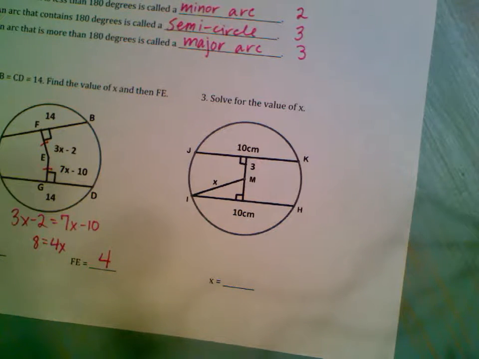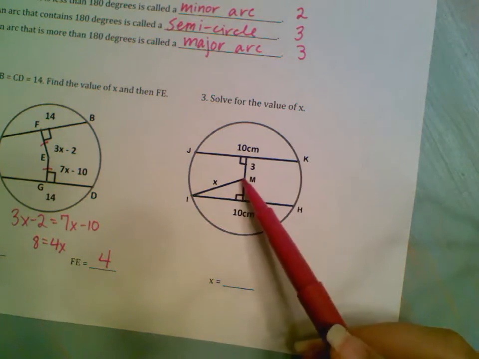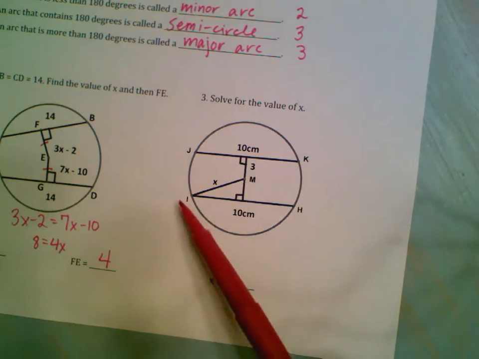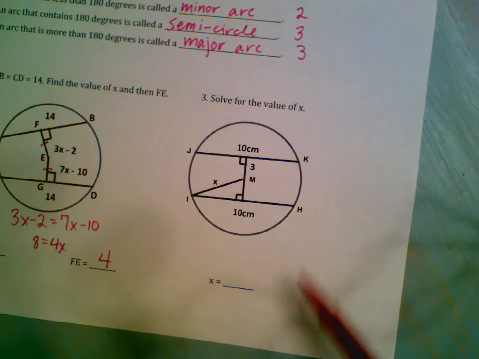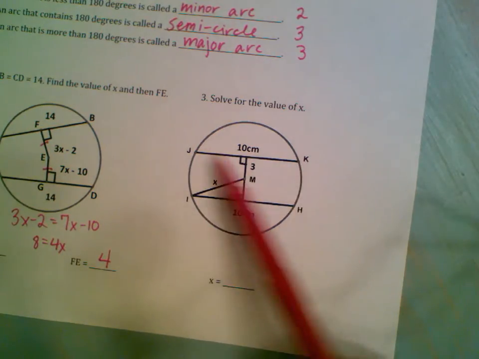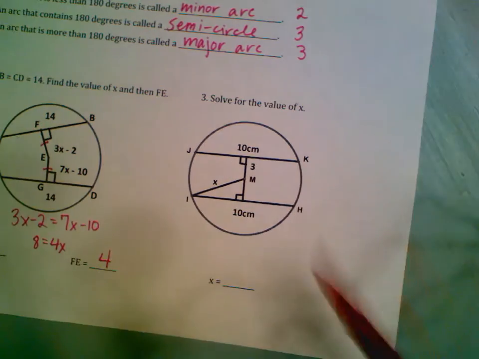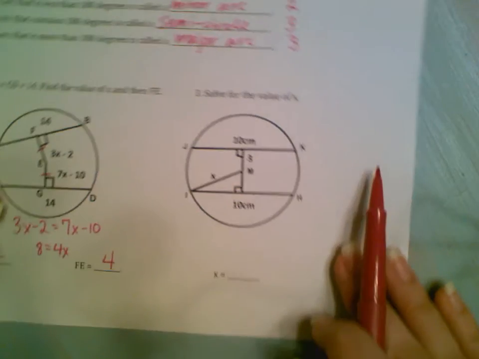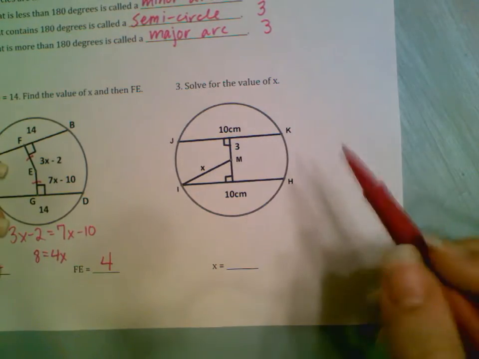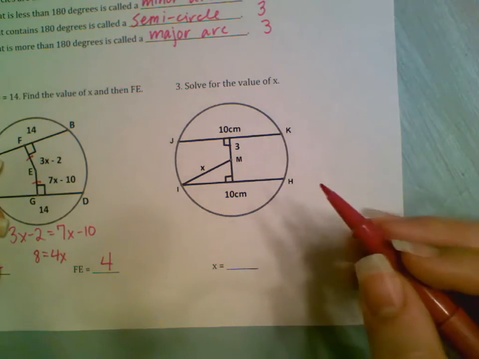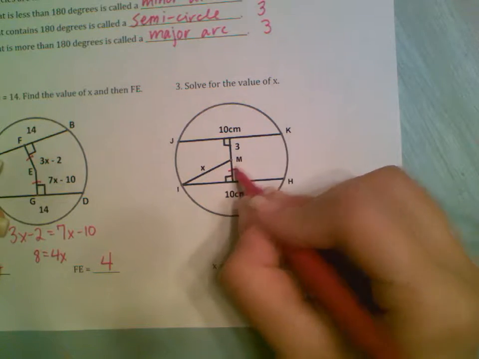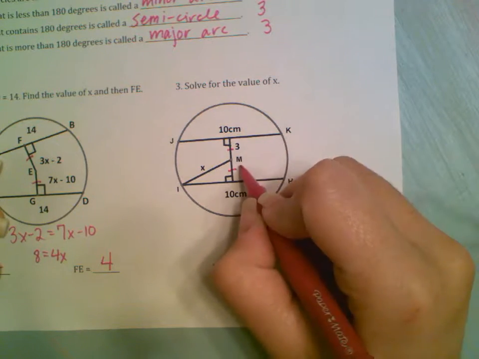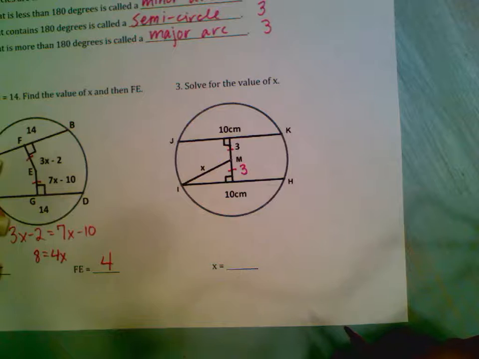For number 3, it's asking us to solve for x. Again, it tells us that IH is 10 and JK is 10. Since those chords are both congruent, or equal in measure, meaning leading to congruent, that means that they will be equidistant. That tells us that this measure right here is going to be 3.